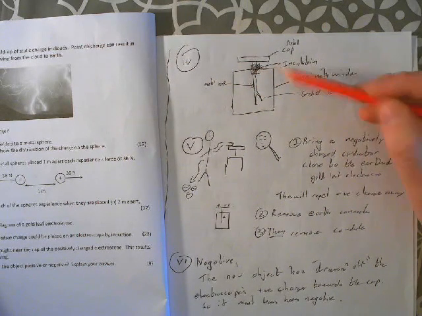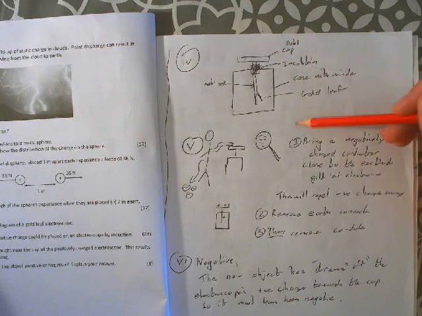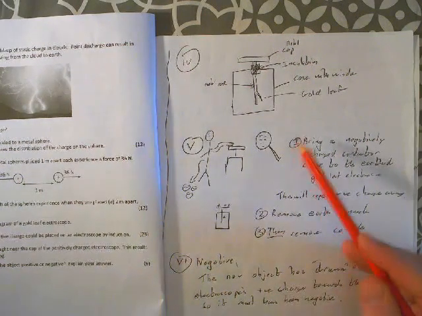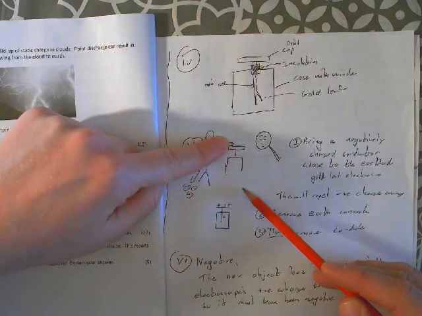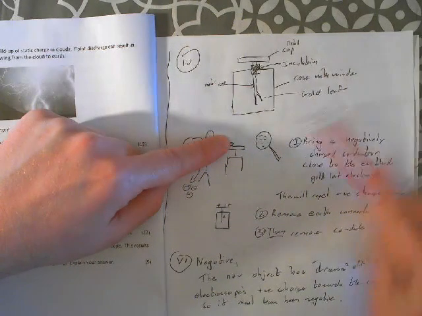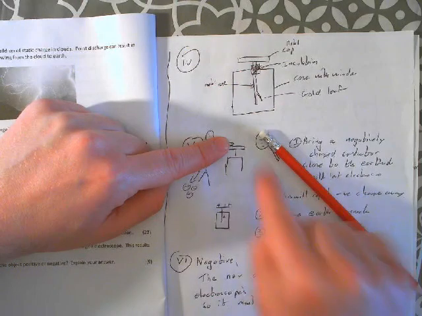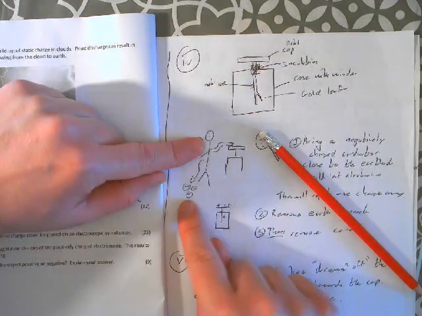Okay, draw a labelled diagram of a gold leaf electroscope. So you have your metal cap, insulator, the metal rod with a gold leaf on it. You've got your case with a window for viewing. There you go. Boom. Explain how positive charge can be placed on an electroscope by induction.